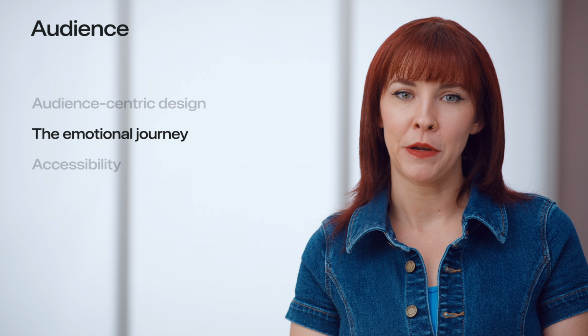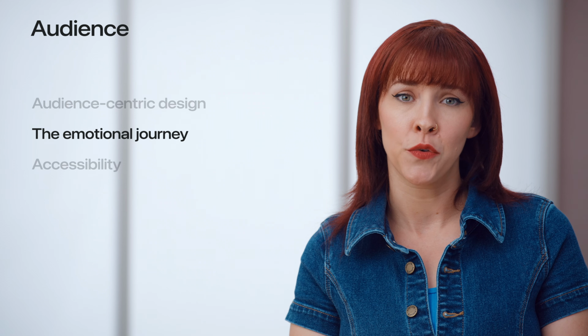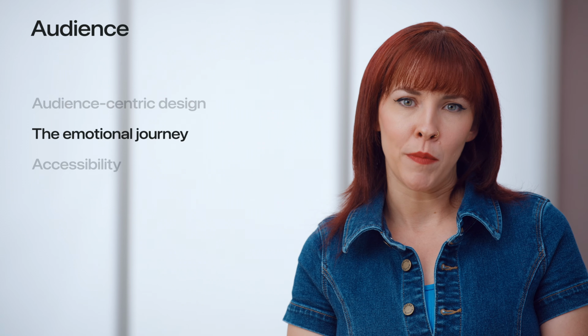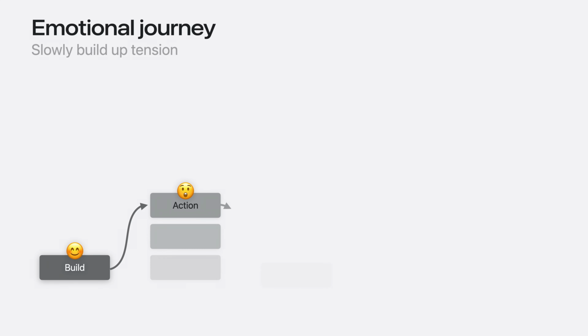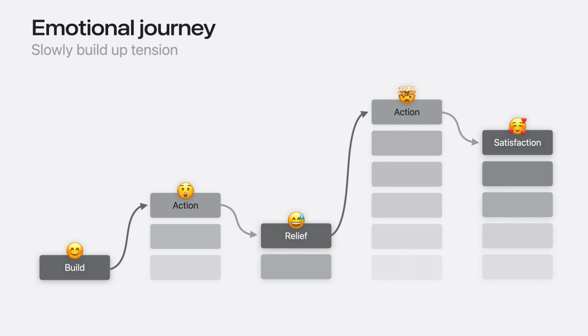When designing your experience, it's also important to think about the audience's emotional journey throughout your story. I want you to think on your favorite movie for a moment. It probably alternates between moments of tension and relief before concluding with a satisfying ending. It can be exciting to have back-to-back action scenes, but it's important to provide moments of respite to avoid leaving audiences fatigued by the end.